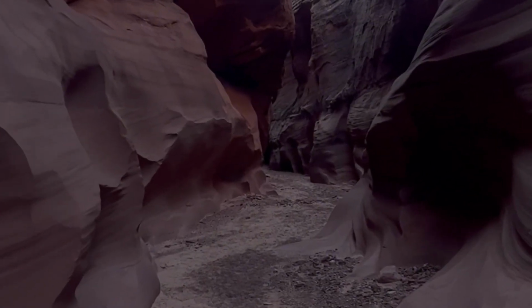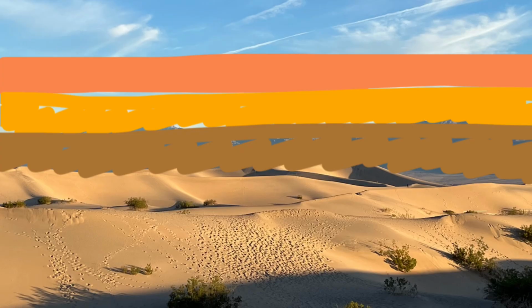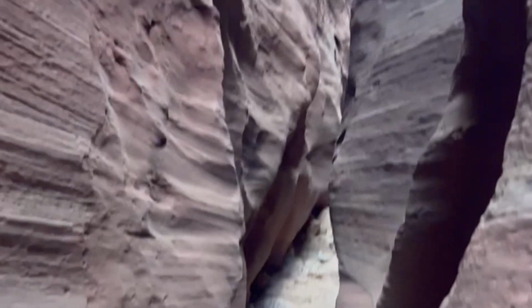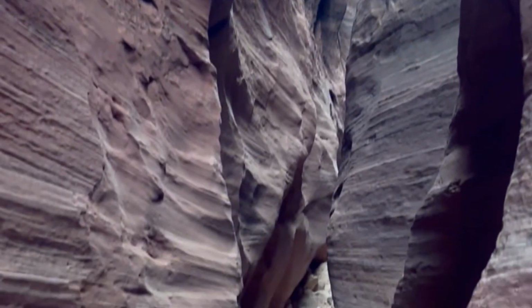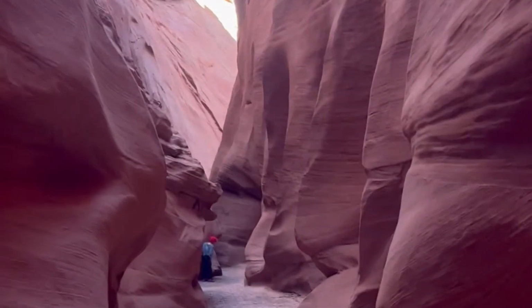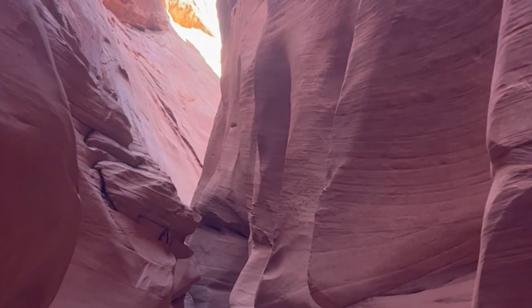Around 15 million years ago, with the uplift of the Colorado Plateau, erosion of younger rock layers exposed the original dunes that we are walking in today. The Paria River, its tributaries, and fast-moving floodwater have helped carve this slot canyon and many others in the area.